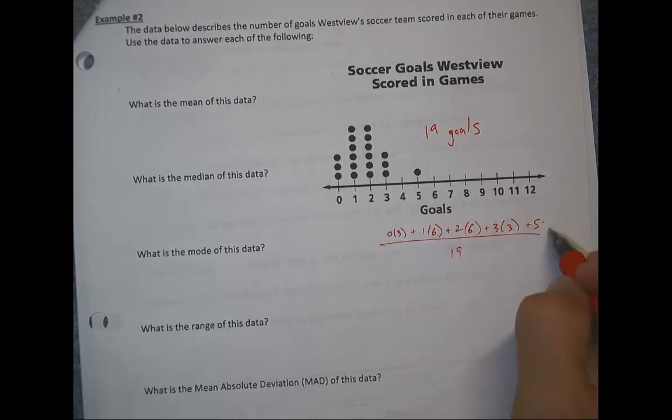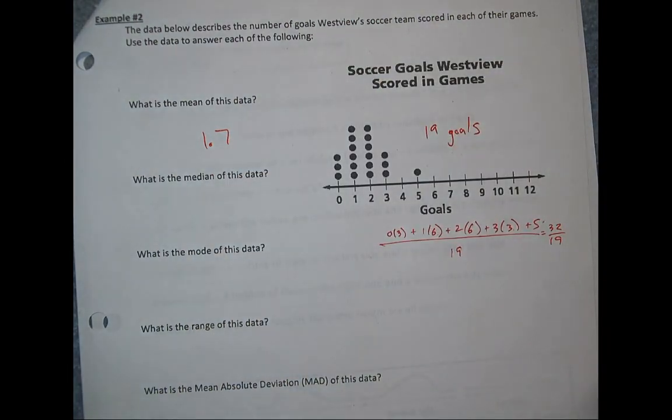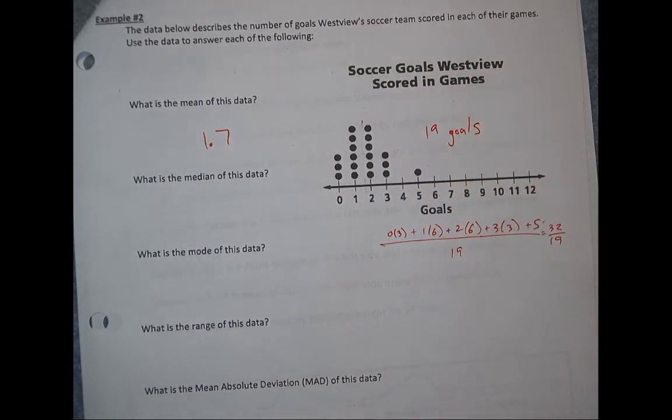Add them all up. That comes out to 32 divided by 19. Comes out to an average of 1.7. So they're averaging 1.7 goals, almost 2 goals. And that should make sense. 1.7 would be in here, and that's pretty much in the middle of the data.